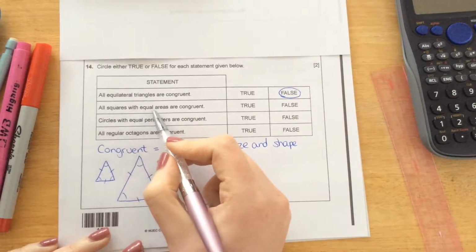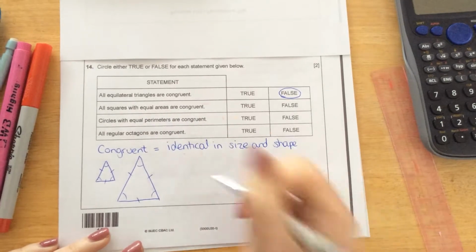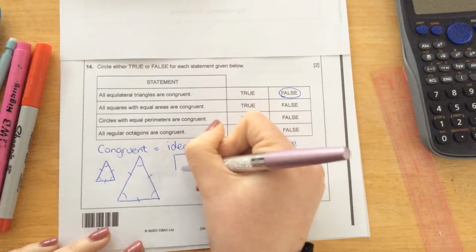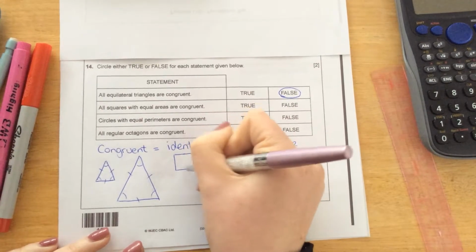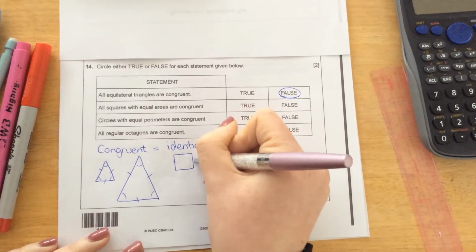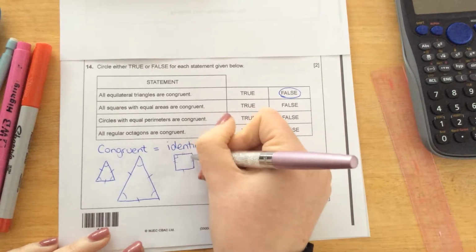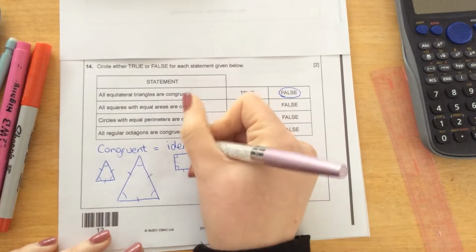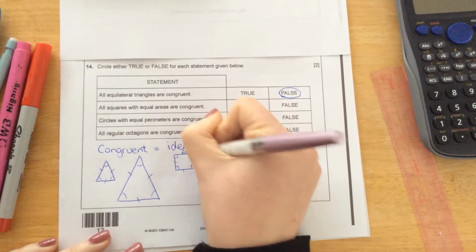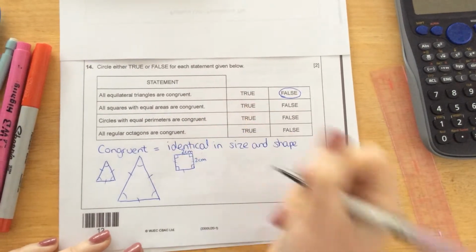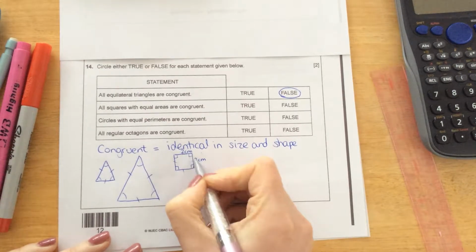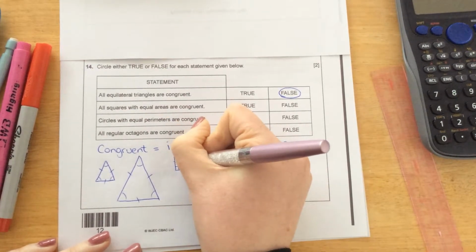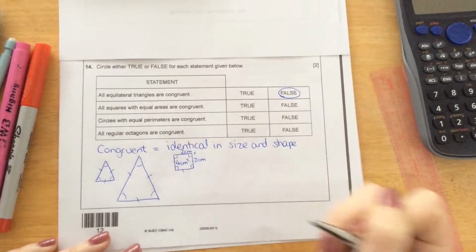All squares with equal areas are congruent. So a square has all sides the same and all their angles are 90 degrees. For the area, let's say this would be 2 centimetres by 2 centimetres. To find the area, I'd have to times the two of them together. So 2 times 2, the area would be 4 centimetres squared.